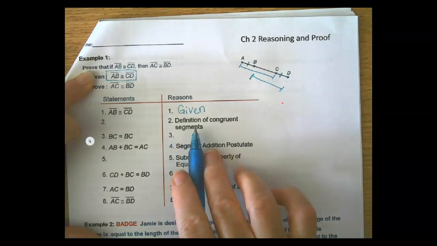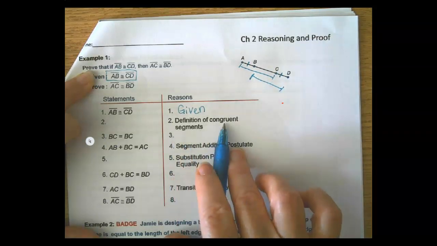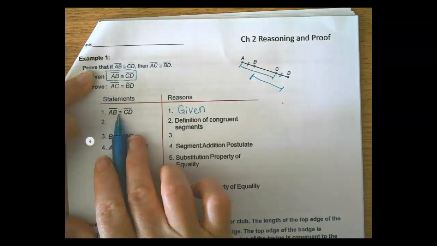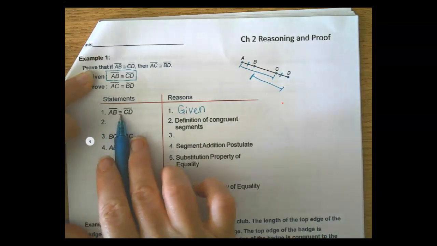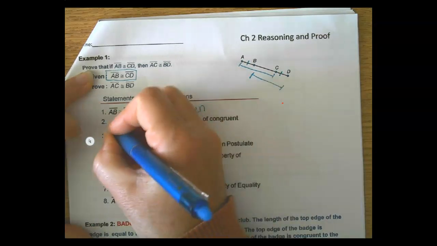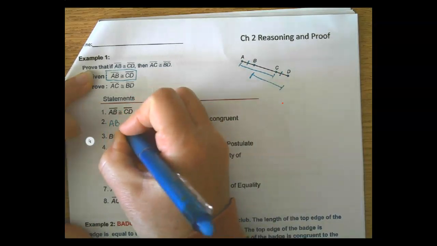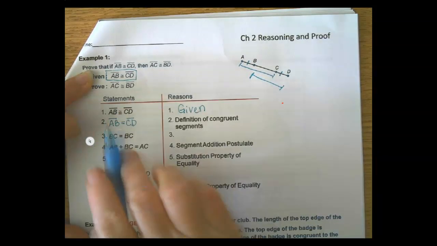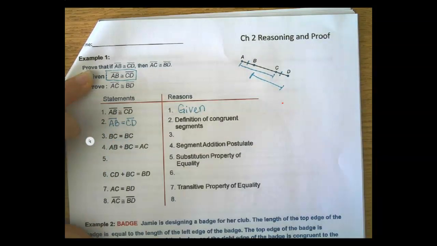So what is the definition of congruent segments? We need to change this, instead of a congruence, to an equal sign. So let's change this to AB is equal to CD. On Alex, you have to put these lines on here. Sometimes it can be annoying, but don't forget these little things on Alex once you start getting on there.